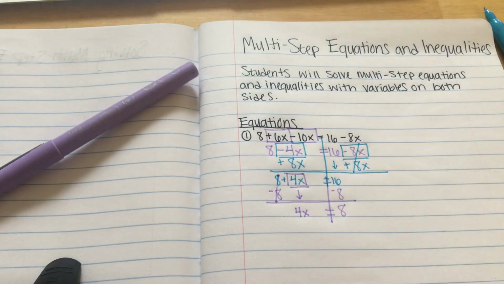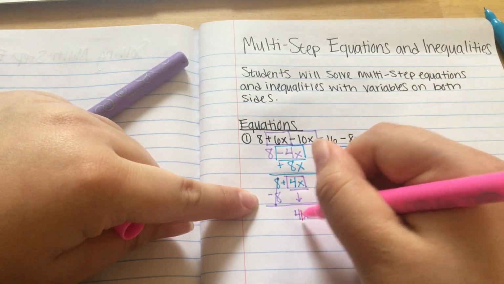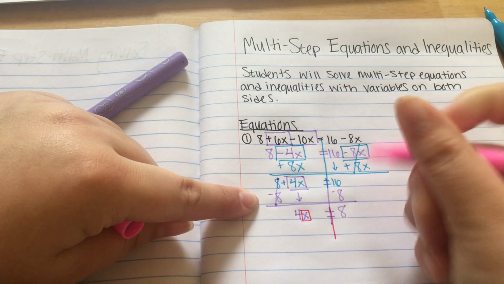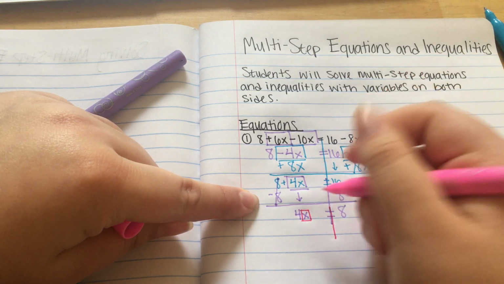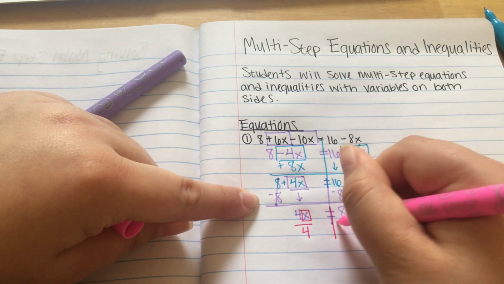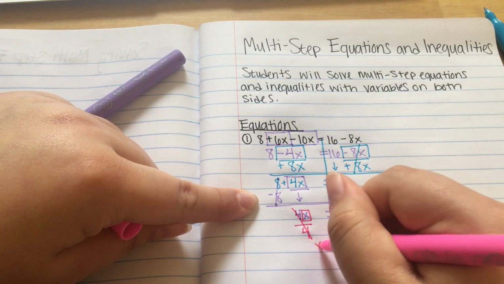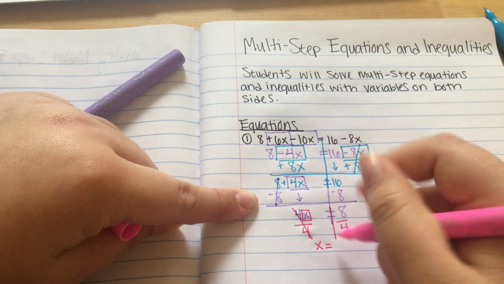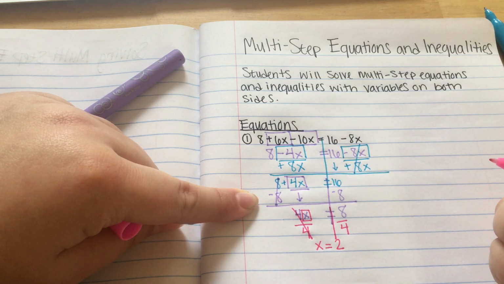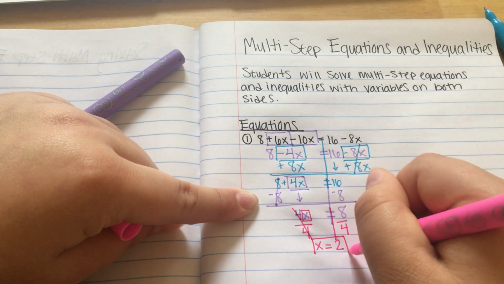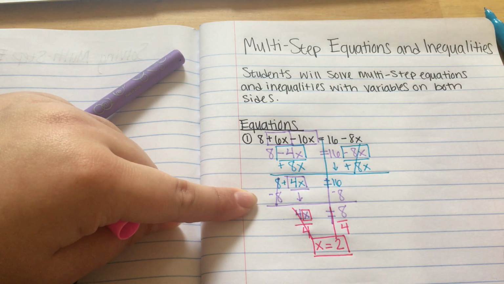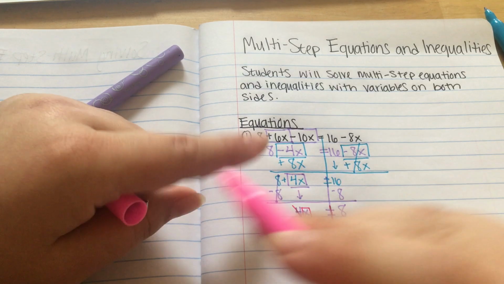I'm almost done. I want to box my variable again. This is like 4 times x, so I want to divide both sides by 4 to do the opposite. 4 over 4 cancels, so I have x equals 8 divided by 4, which is 2. X equals 2. That's my solution.